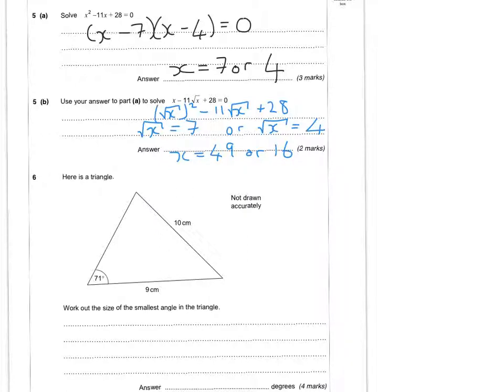I'm going to check that because I've never done a question like that before. So 49 minus 11 times 7 plus 28, 77 equals 0. So that one works. 16 minus 11 times 4 plus 28. 16 minus 44 equals 28, so that one works.